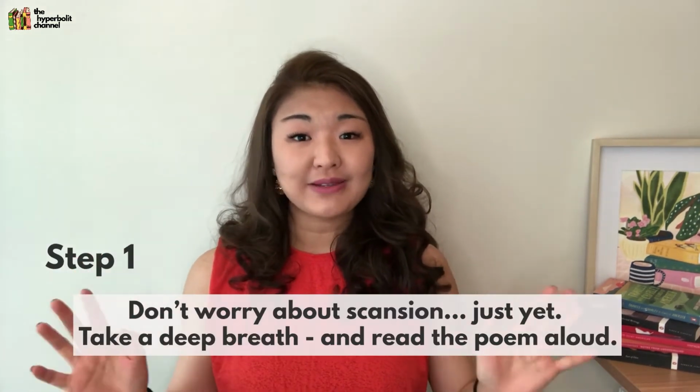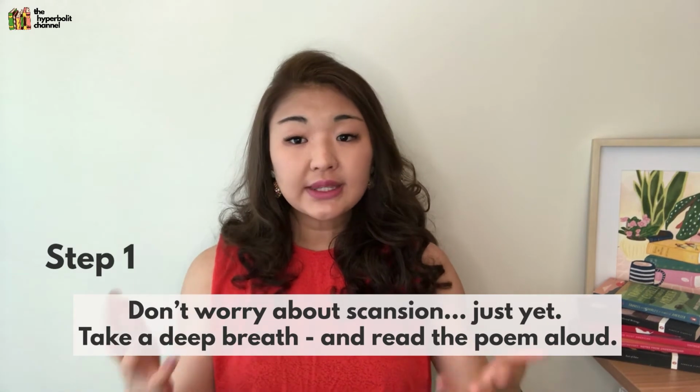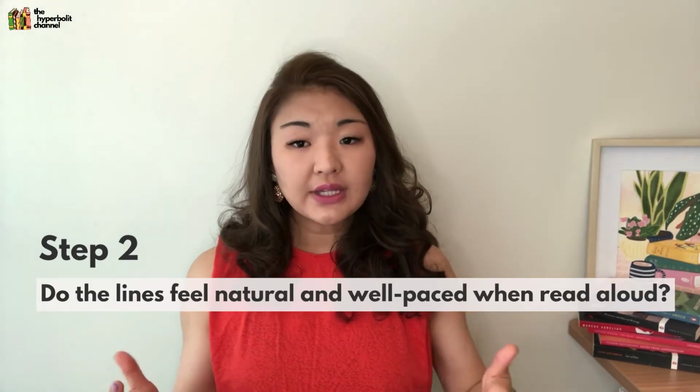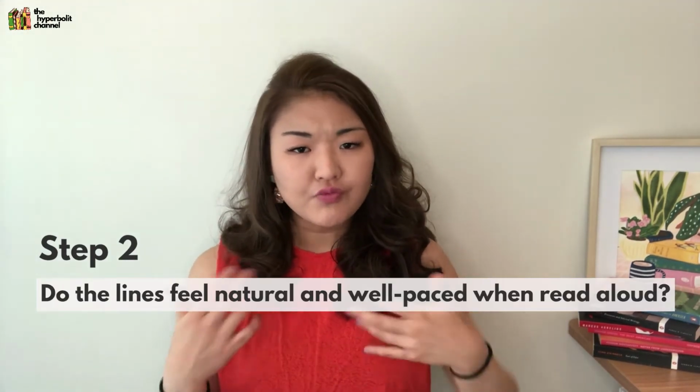So now that we've got all the base knowledge, how do we scan a line to figure out its metrical feet and rhythmic unit? And here are 4 steps. Step 1, don't worry about scansion to begin with. Just read the lines aloud to get an organic feel for the poem's rhythm. Step 2, ask yourself, do the lines feel natural and well-paced when you read them aloud?